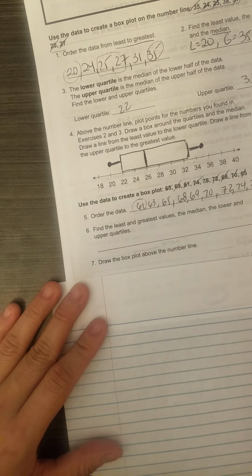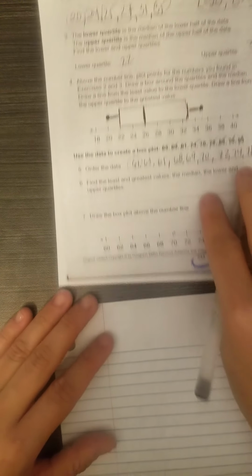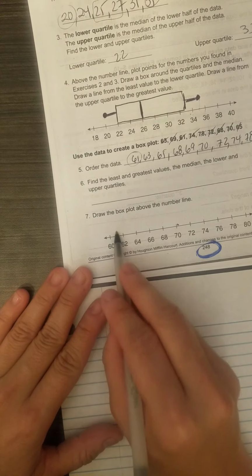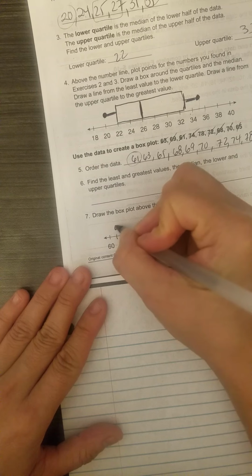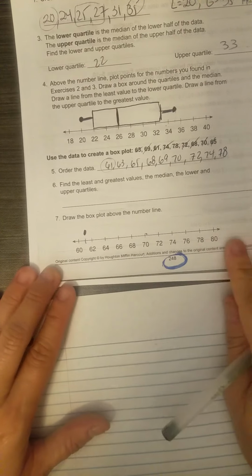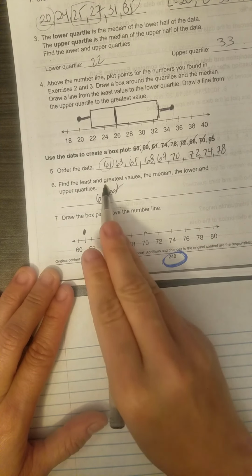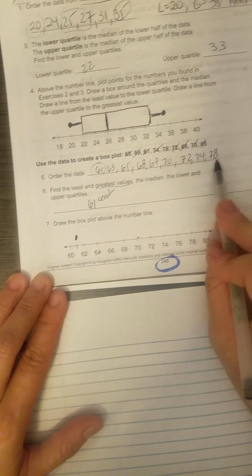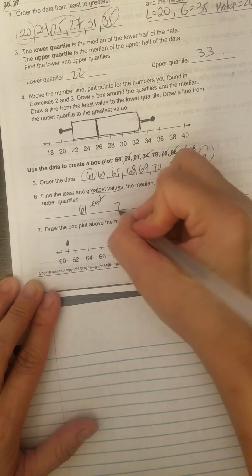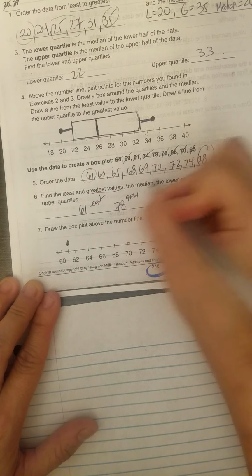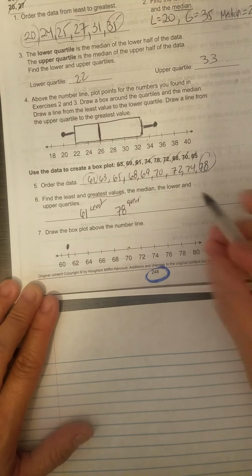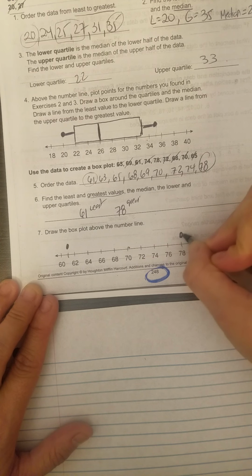Okay, so I know the least is going to be 61. So already I know that I'm going to start my box right here at 61. The greatest is going to be 78. So 78 is my greatest. So I know that my data is going to end here.